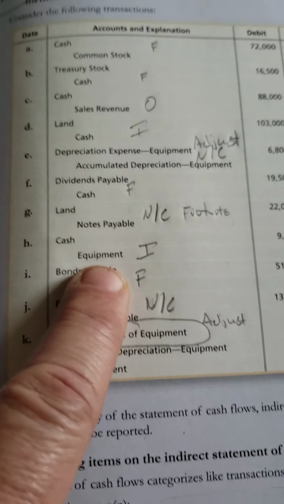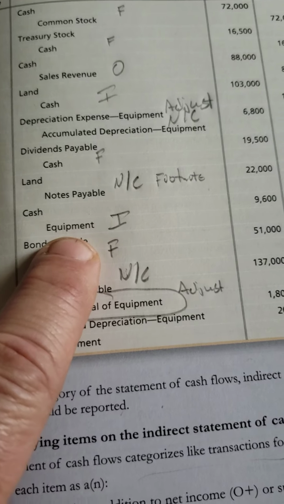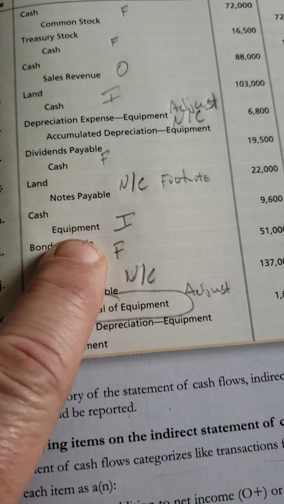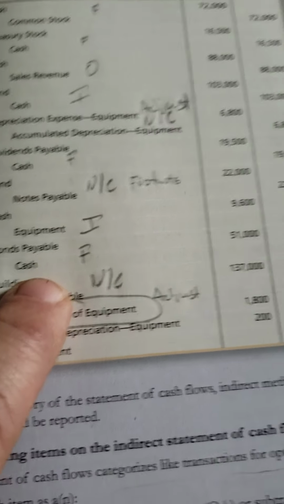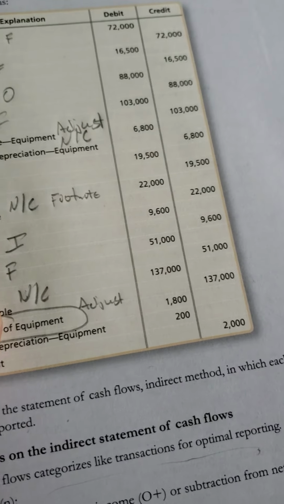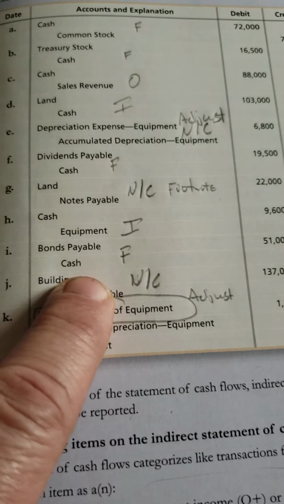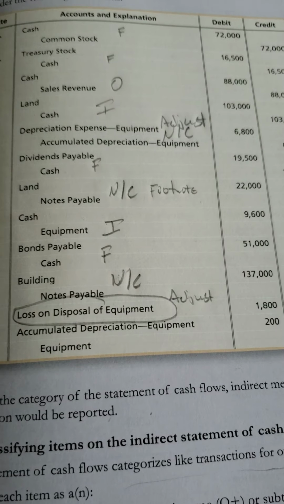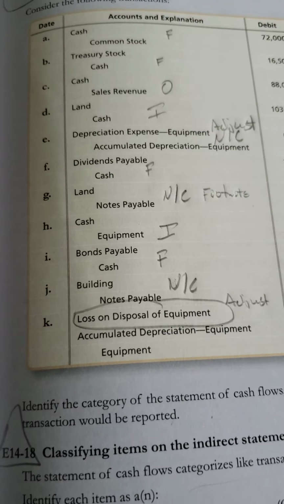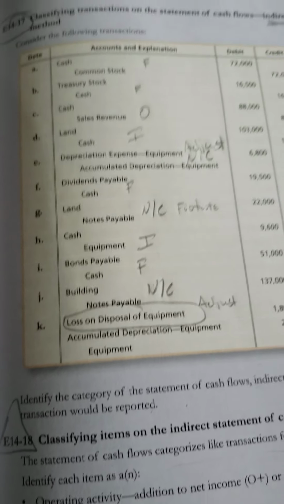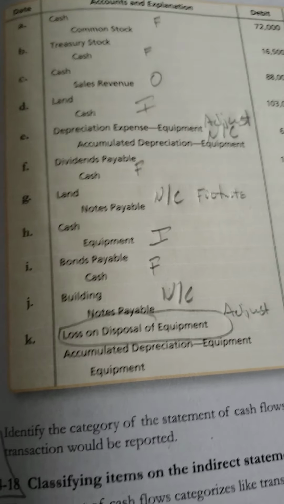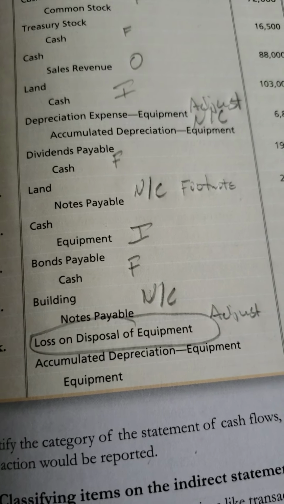Because this involves equipment, it looks like we sold some equipment, so that's an investing activity. Repaying bonds payable would be a financing activity. A building for a note payable, again, is a non-cash transaction, which would require us to do a footnote at the bottom.